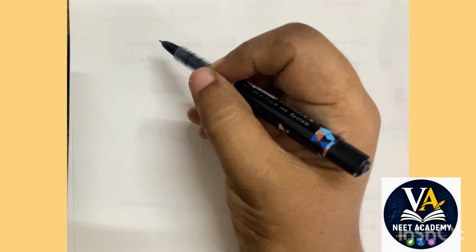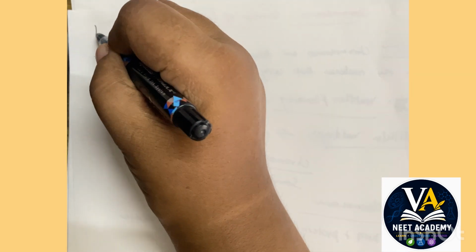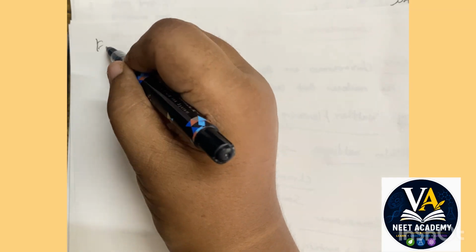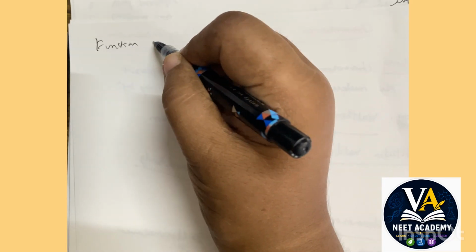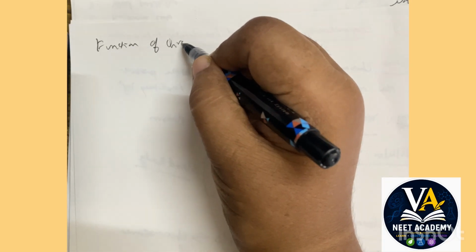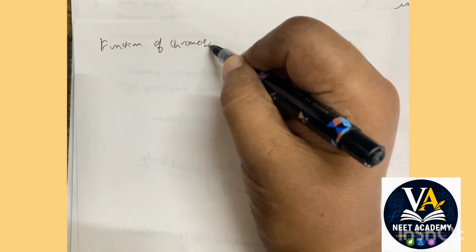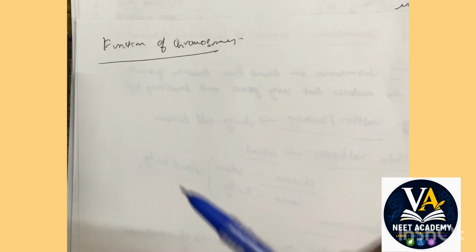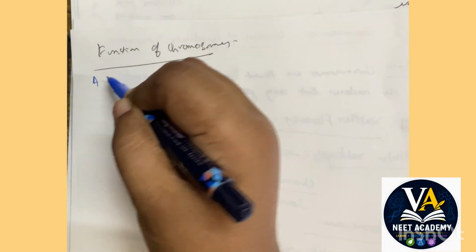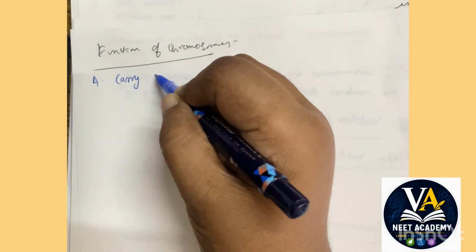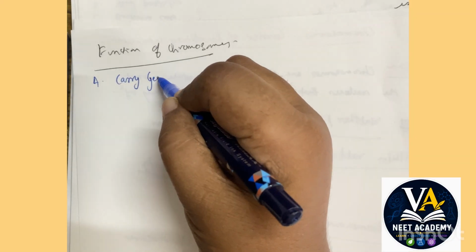We will see the function of chromosomes. Now, because chromosome contains the DNA, the hereditary particle, its major function is to carry genes. And now, what are genes here?